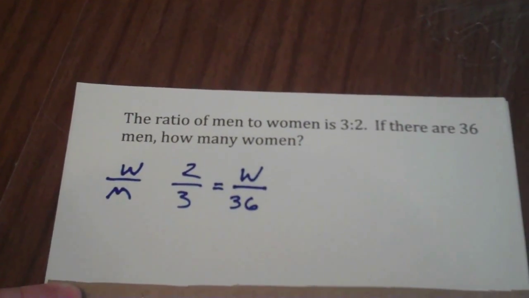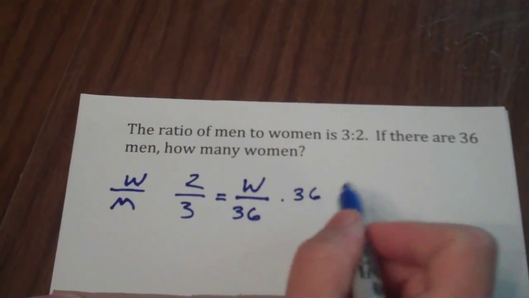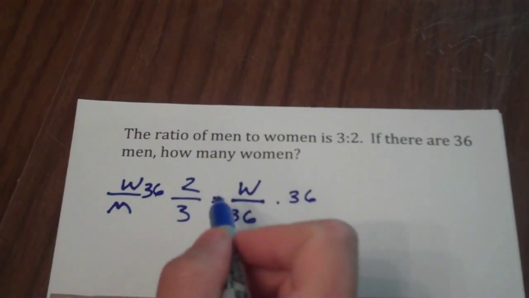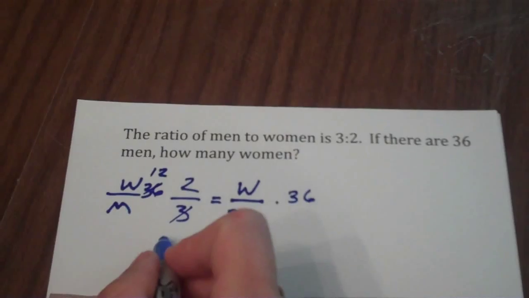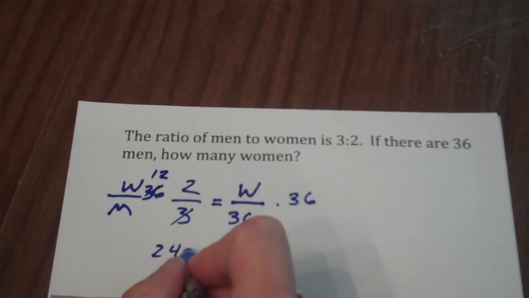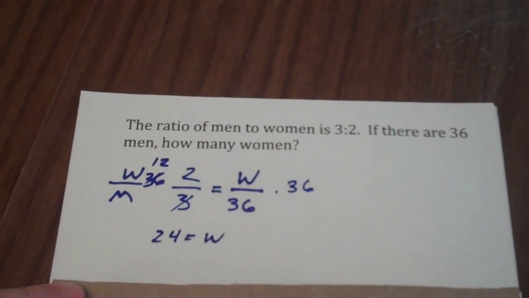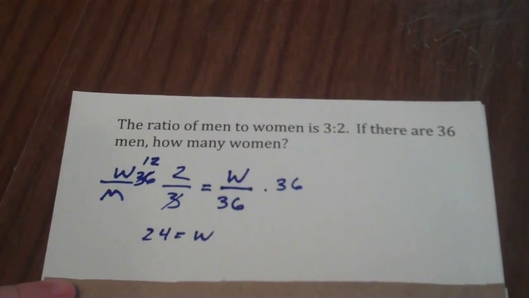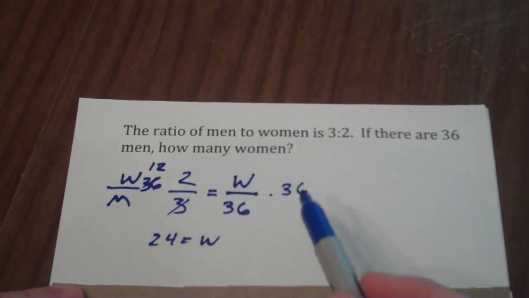Now, the simple thing to do is to multiply both sides of the equation by 36. Doing this, and doing my arithmetic, gives me an answer of 24. Now, you've probably been taught to cross multiply and divide in the past, and that also would be an acceptable solution here. It would take 2 steps instead of 1.